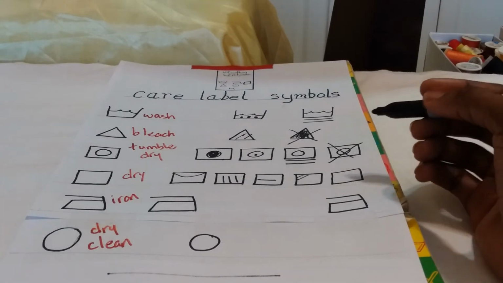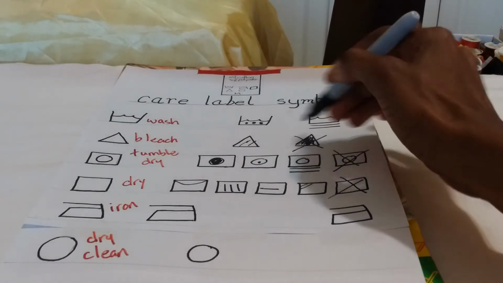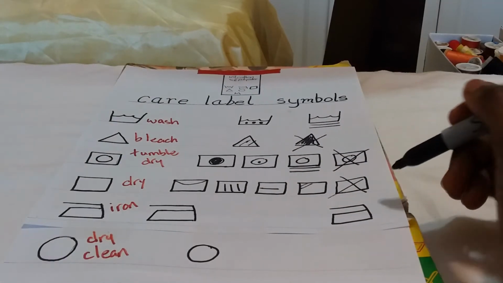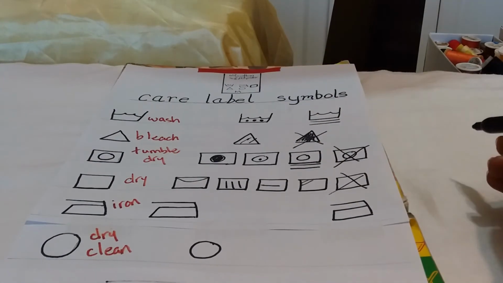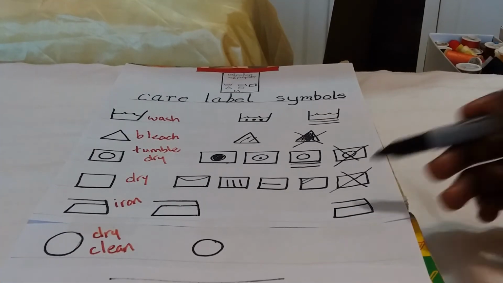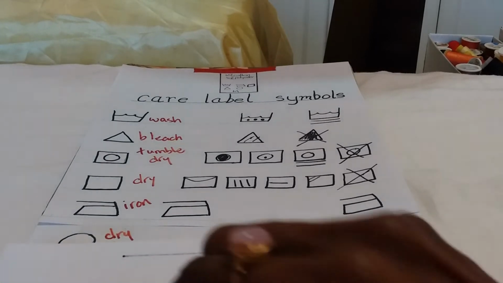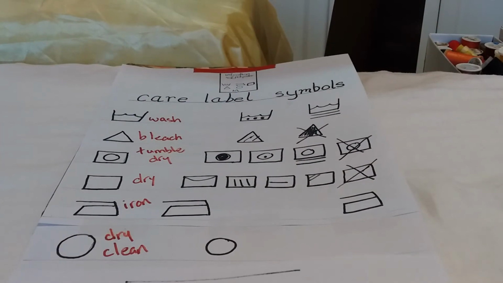Strangely enough, you may have do not dry. If you have do not wash by machine, then you'll see do not dry as well. It means that garment, you don't handle it at home. You have to carry that to a professional to handle, okay? That's just an extra caution on that garment.